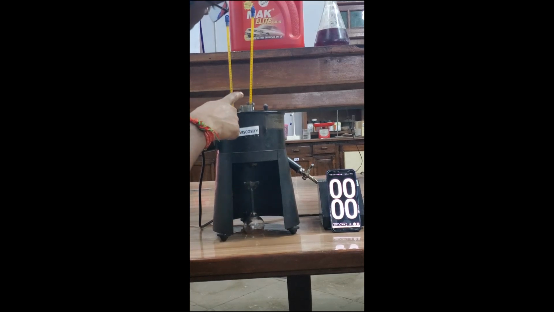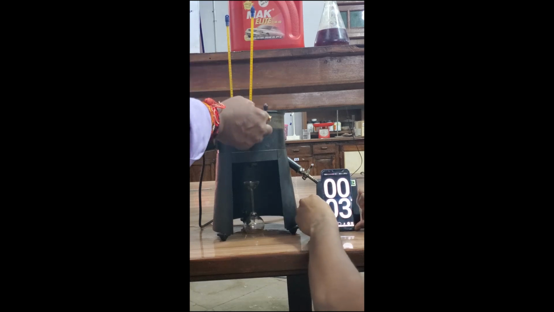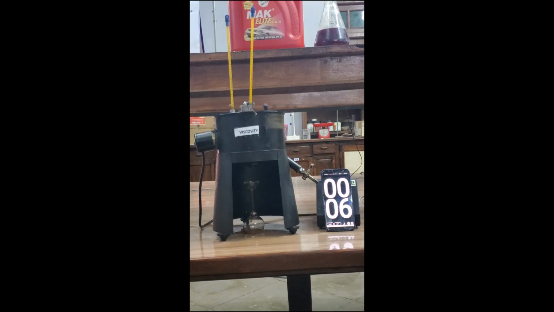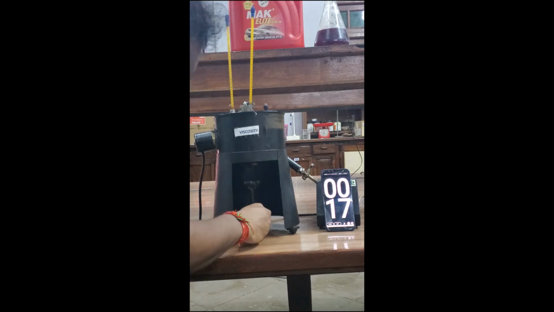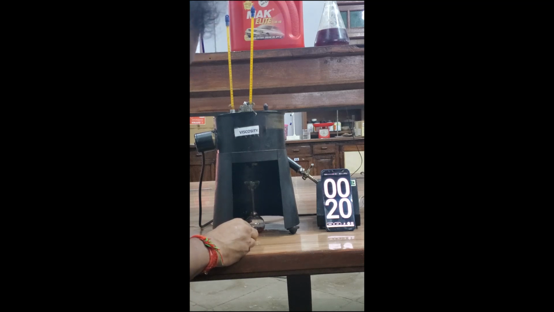Now the temperature of the oil is 54 degrees centigrade. At 54 degrees centigrade, we are going to determine the viscosity of the oil, 15W40. Start. You can see here the temperature is higher, 54 degrees centigrade, that's why the flow has also increased.